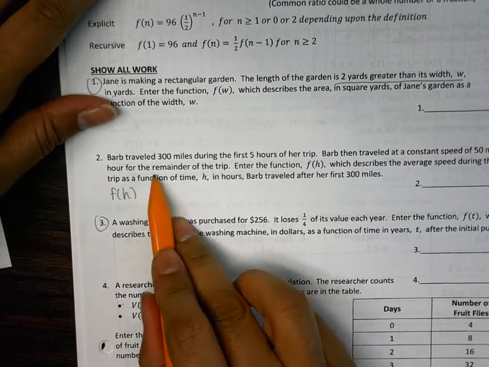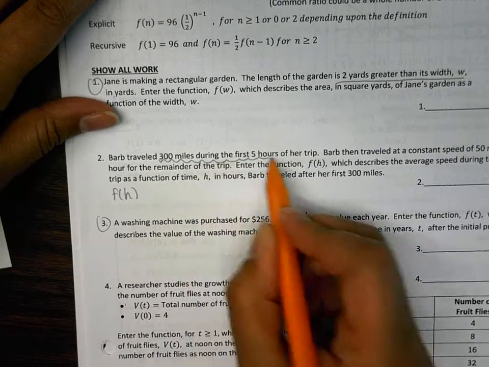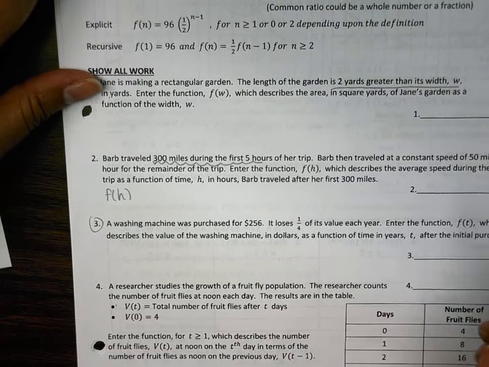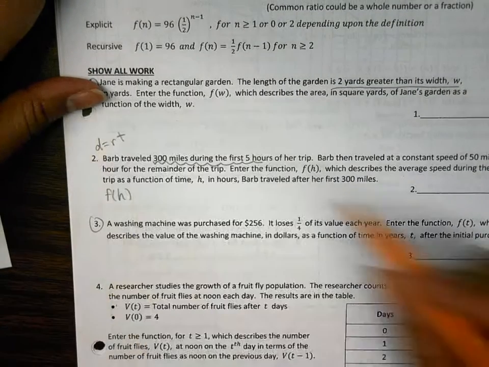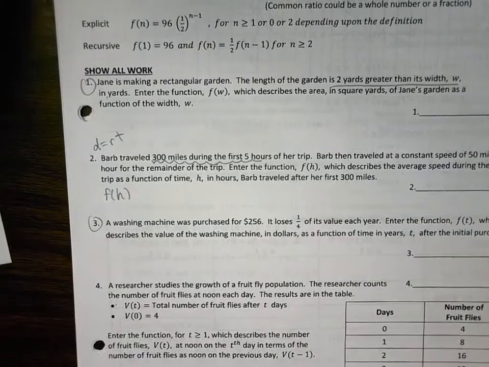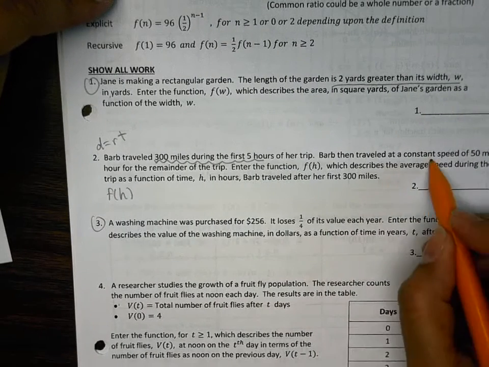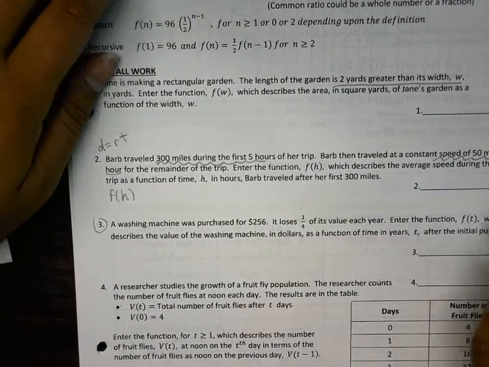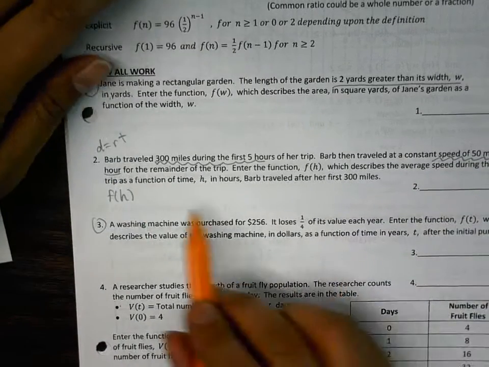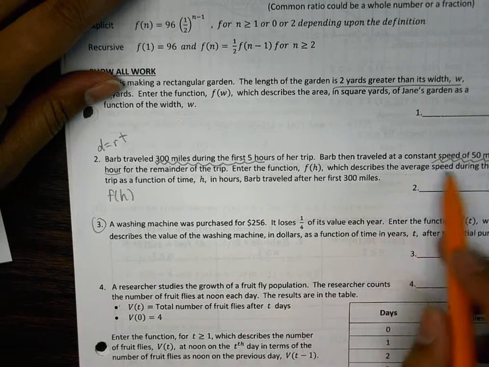Okay, Barb traveled 300 miles during the first 5 hours. So it only has to be d equals r times t. We're going to use distance equals rate times time. Is that what you're saying? Okay. Barb then traveled at a constant speed of 50 miles per hour. So that's going to be, we'll figure that out later. For the remainder of the trip, enter the function f of h, which describes the average speed.